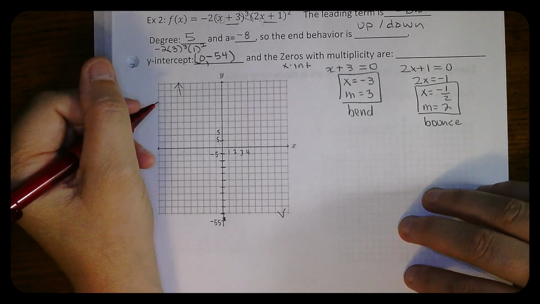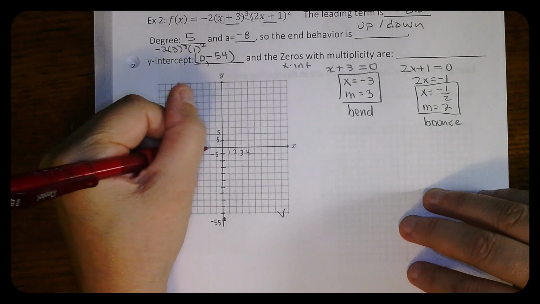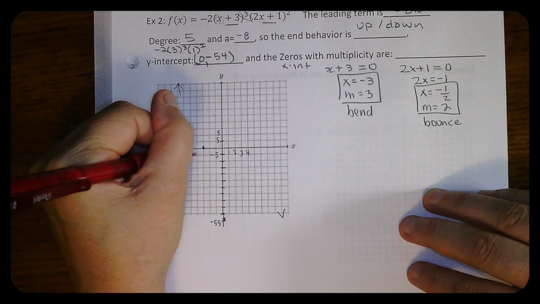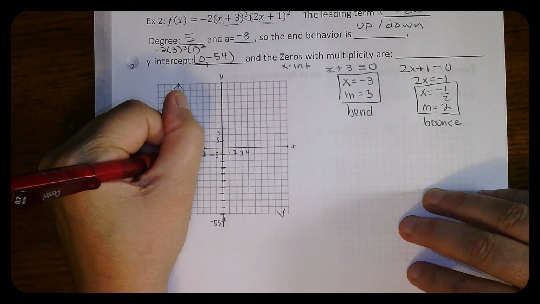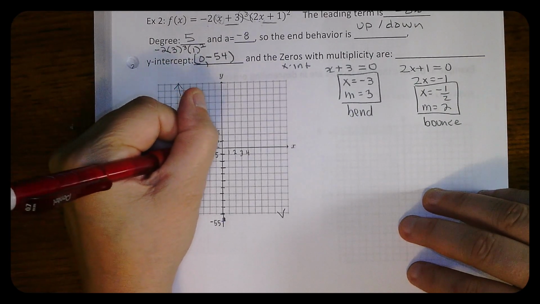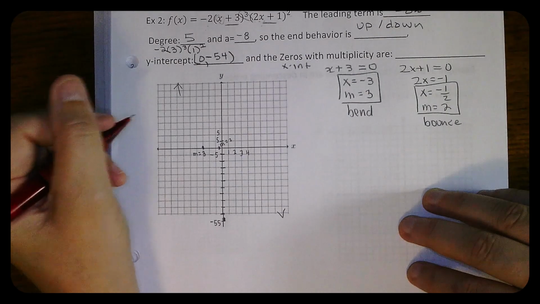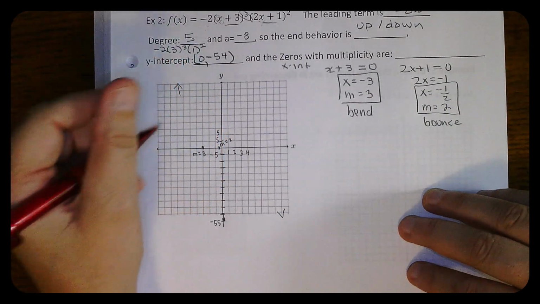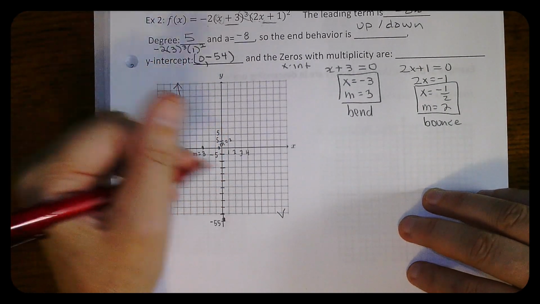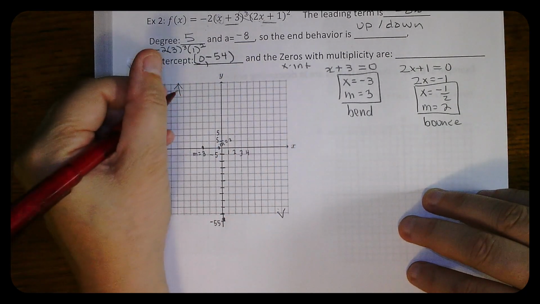And then I've got my x-intercepts. X equals -3, but it's multiplicity 3. And x equals -1/2. It's multiplicity 2. That's getting kind of crowded here. All right, so I have my y-intercept, my x-intercepts, my end behavior. So I should end up down here if I start up here.